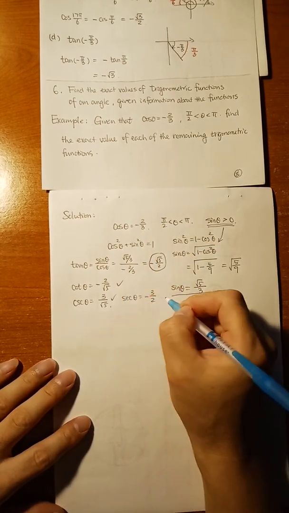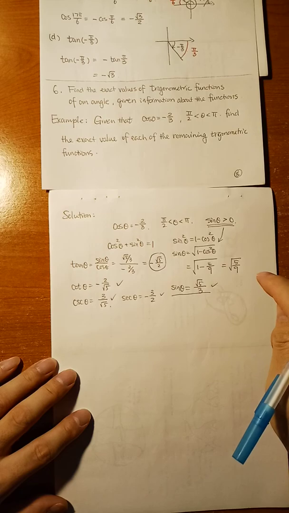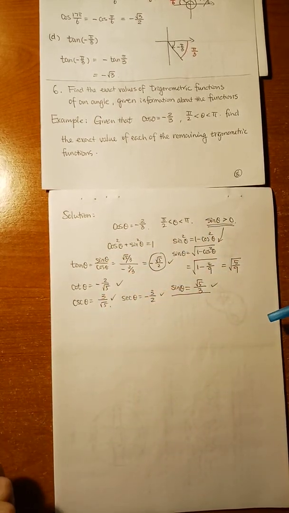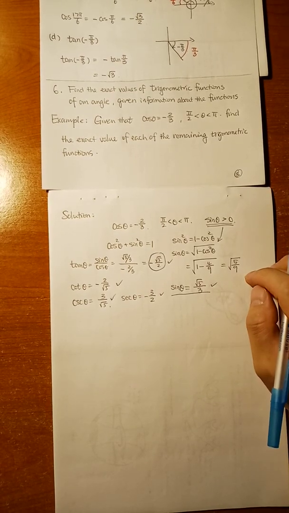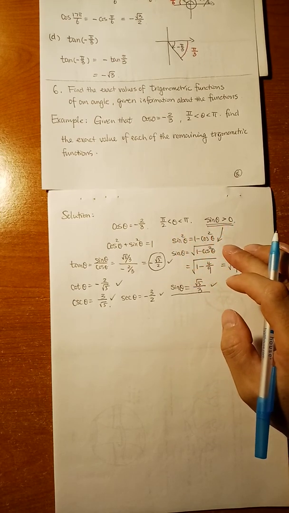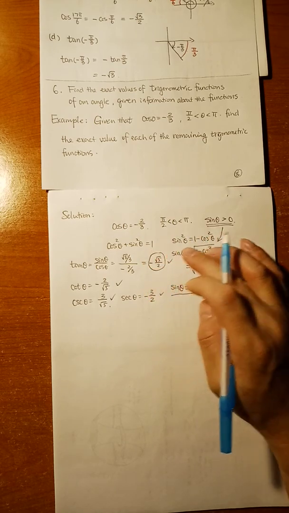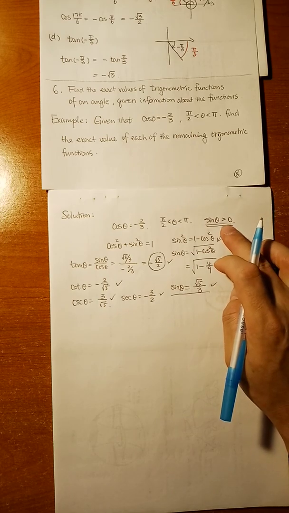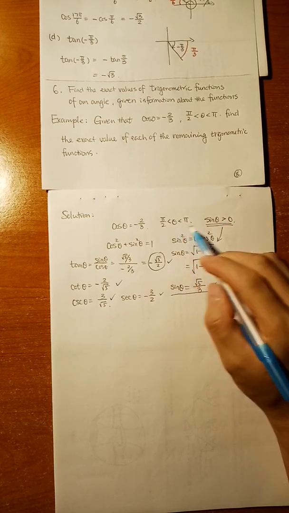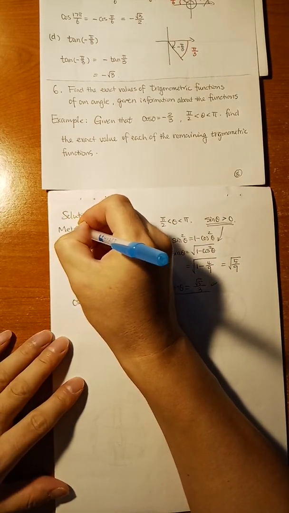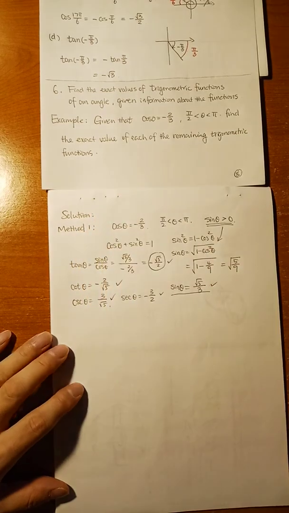Okay, so you see here, you have the other 5 remaining trigonometric functions. This is done by detailed algebraic computation. We start from the fundamental identity, and we use the positive square root, based on the positions, and we get everything. Okay, so this is method 1.